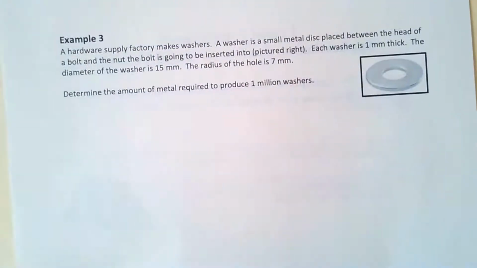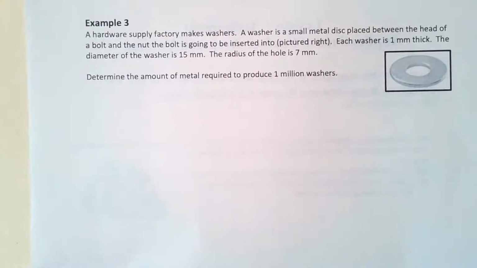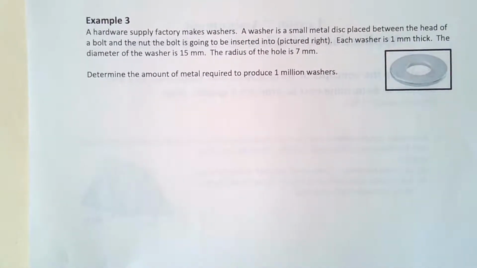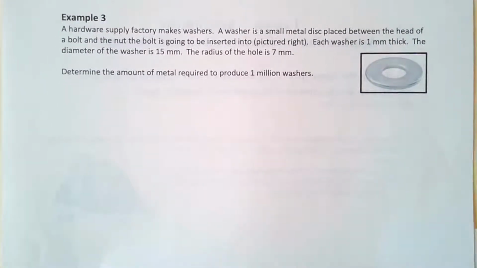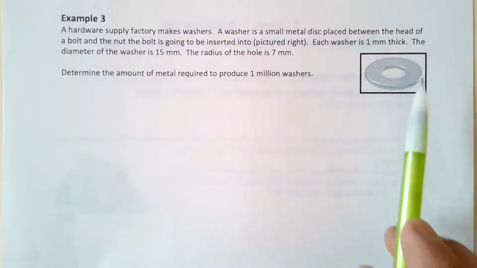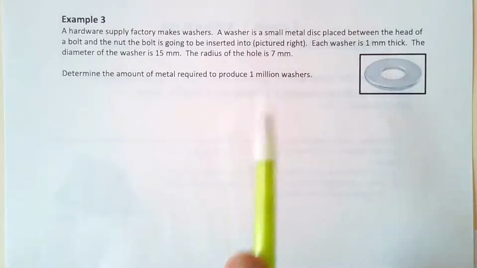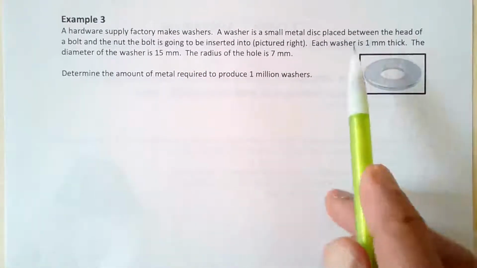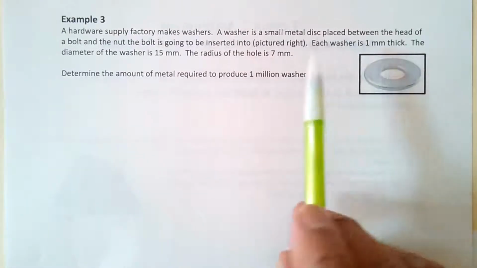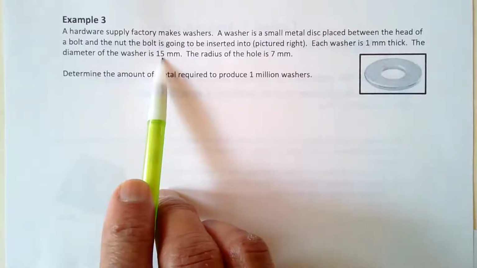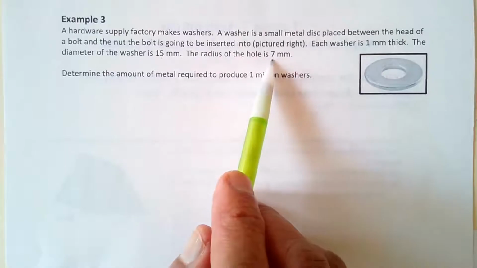Our third example: a hardware supply factory makes washers. And here's a picture of a typical washer, which is a small metal disc placed between the head of the bolt and the nut, whenever you are bolting anything into a wall or any kind of machinery. Now the washer is 1 millimeter thick. The diameter of the washer is 15 millimeters. The radius of the hole is 7 millimeters.